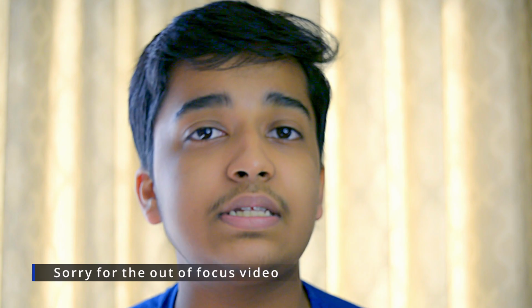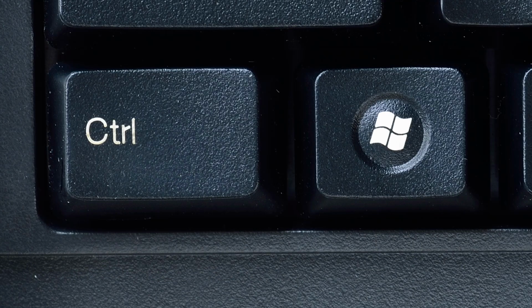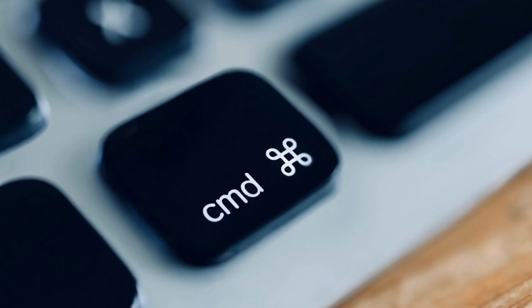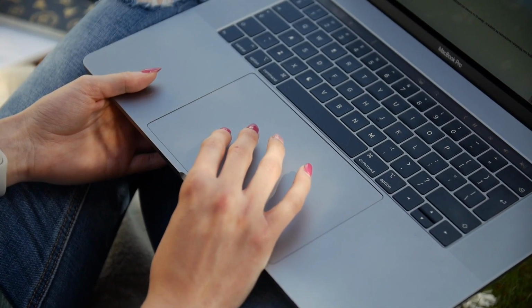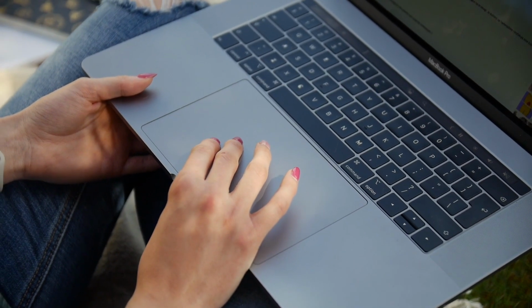On Windows, what was the control key becomes the command key on Mac, and the alt key on Windows becomes option on Mac. The second difference is the trackpad. On a Windows PC, you needed to click on the bottom right of the trackpad to initiate a right click. Whereas on a Mac, you need to press 2 fingers on the trackpad to enable a right click. Now let's get started with the software.